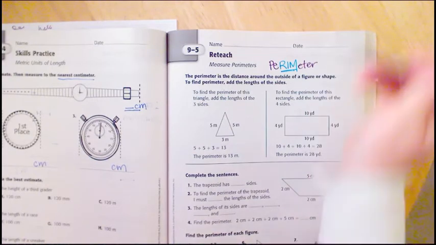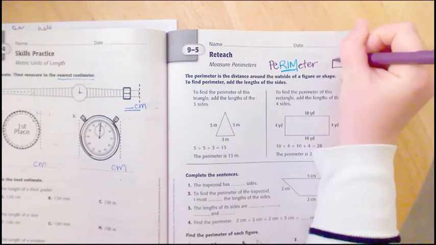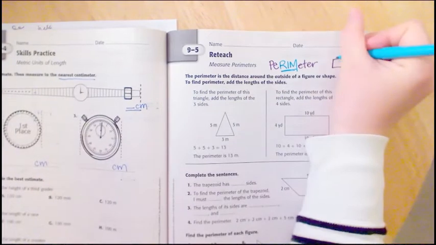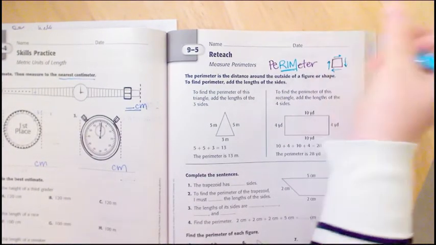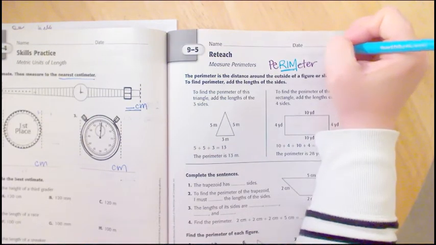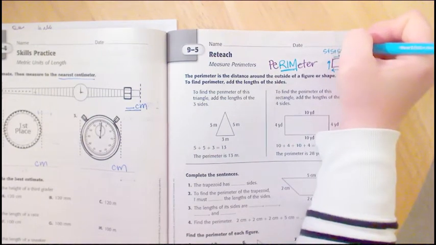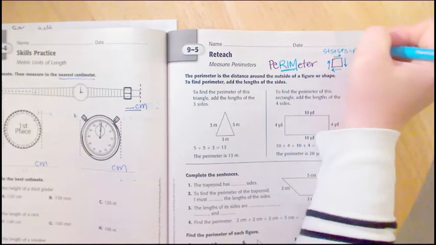So if I have a shape, the perimeter is measuring the distance around by adding up all the sides. So side plus side plus side plus side equals perimeter.